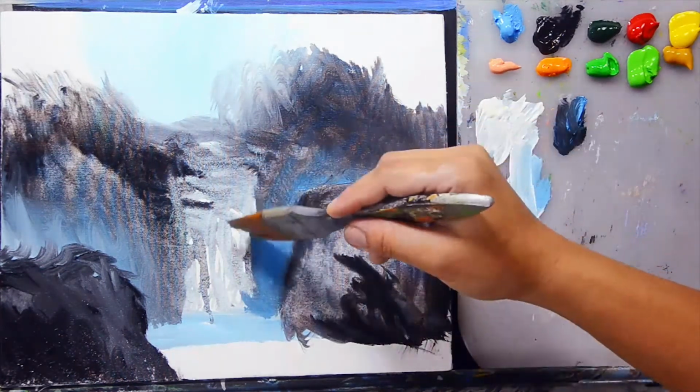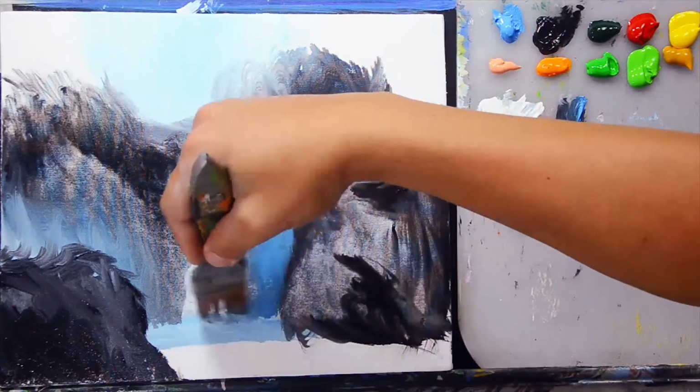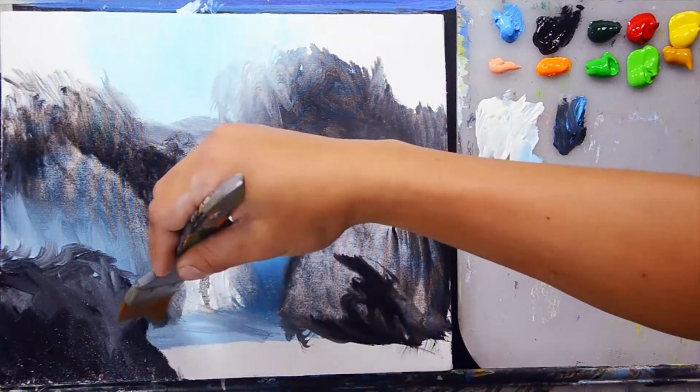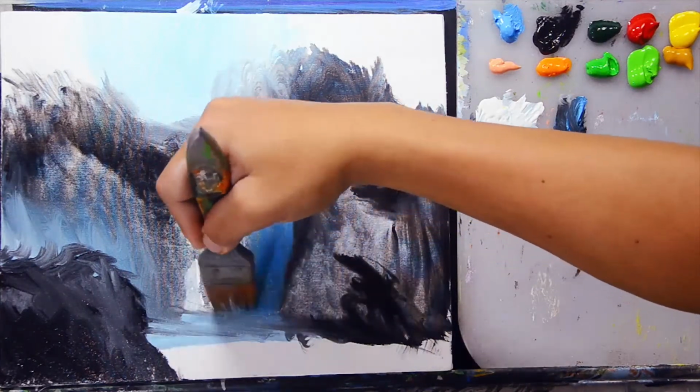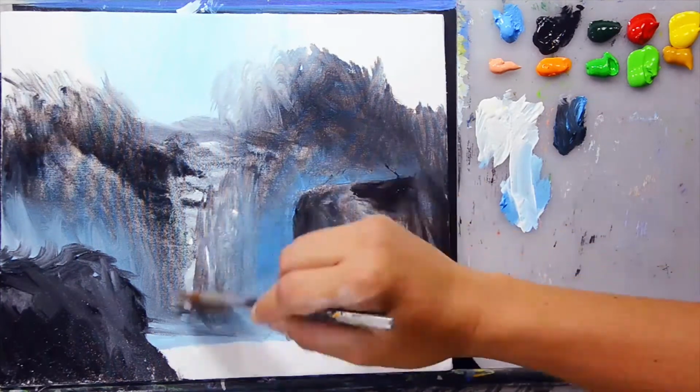One there. Later, I'm going to add more detail to this painting here. First, I'm going to add the base color of every subject here in my painting. That one there. That's only a base color there.